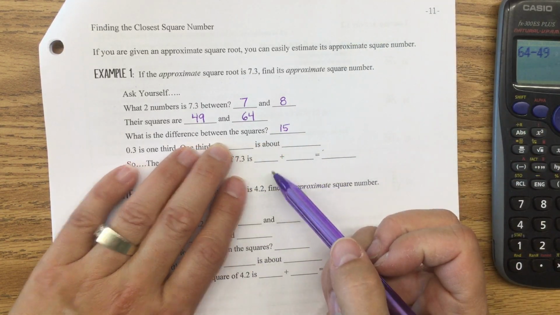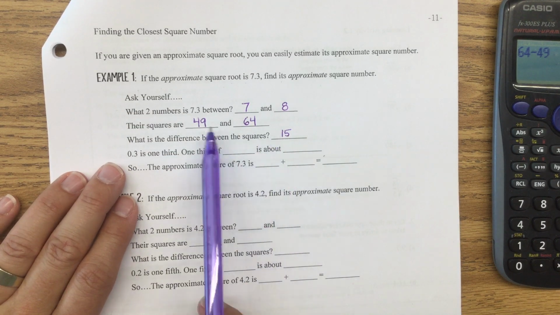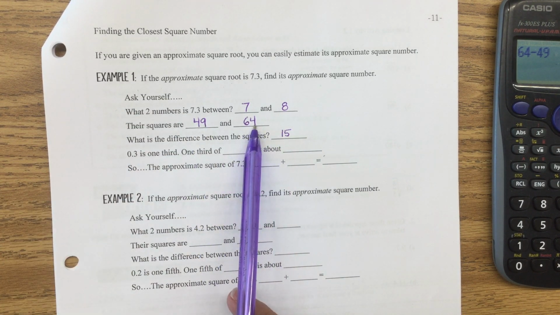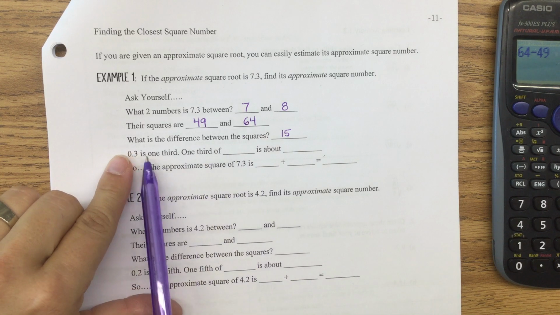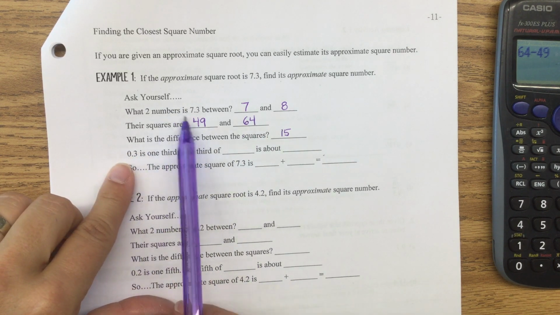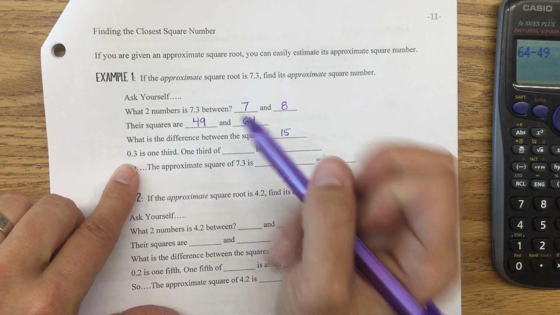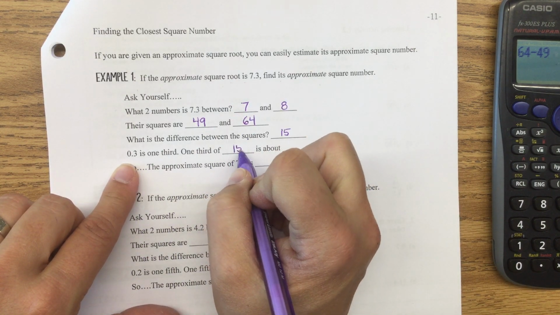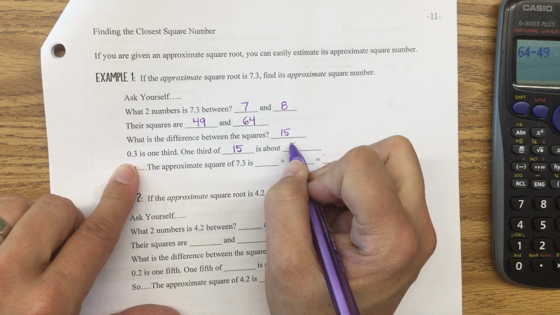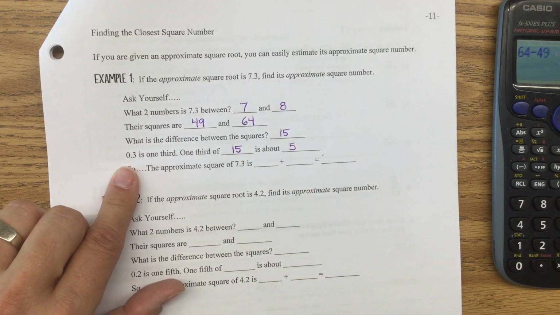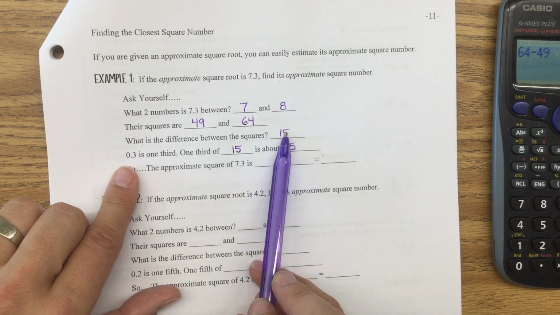So now I know that there's 15 numbers between 49 and 64. Now 1/3, right? Because we're doing 7.3. So 1/3 of 15 is about 5, right? Because 5 plus 5 plus 5 gives me 15.